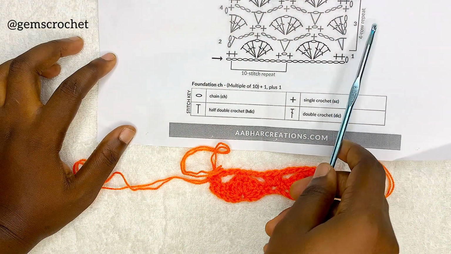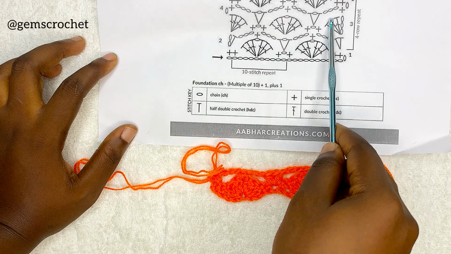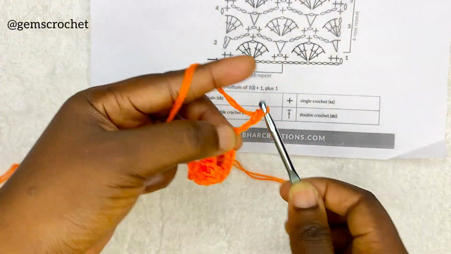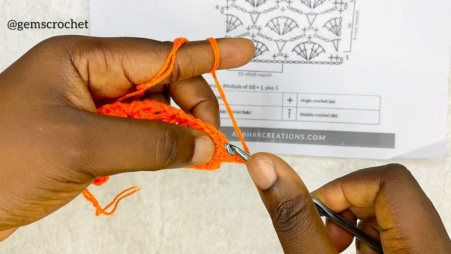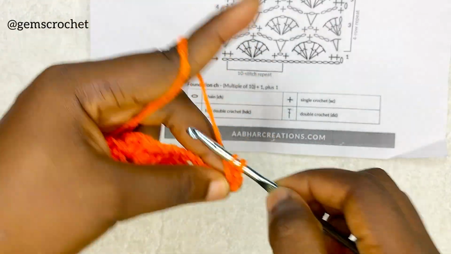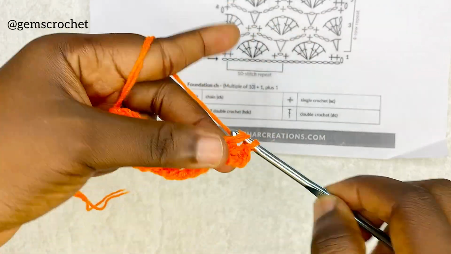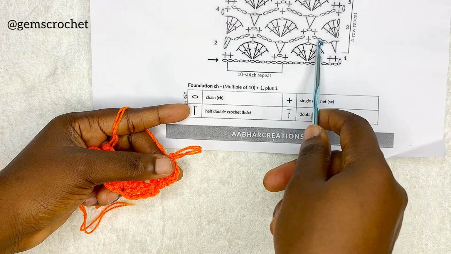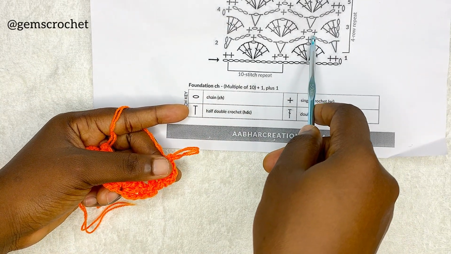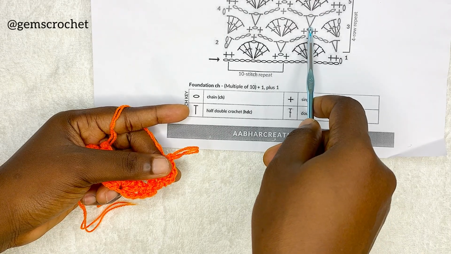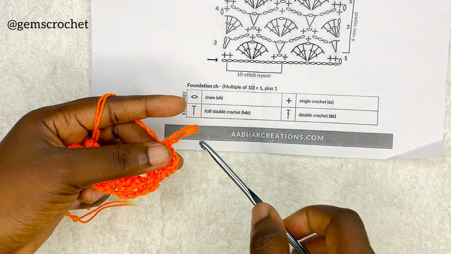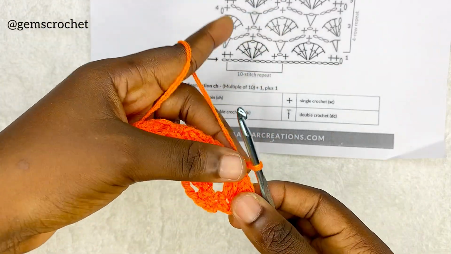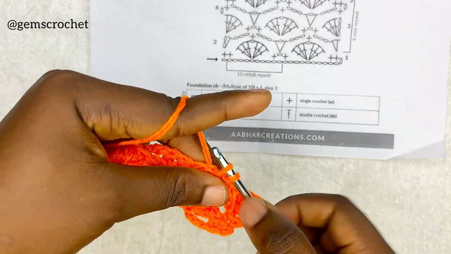To continue for row 3, I'll chain 3 and do 3 double crochets in this first stitch here. So 1 2 3, chain 3 and turn my work, and I'll do 3 more double crochets. Next, I'm going to skip this chain here and do 1 single crochet at the top of this chain, do a chain 1 and do 1 single crochet at this chain. So I'll do a single crochet here, chain 1 and do another single crochet here.